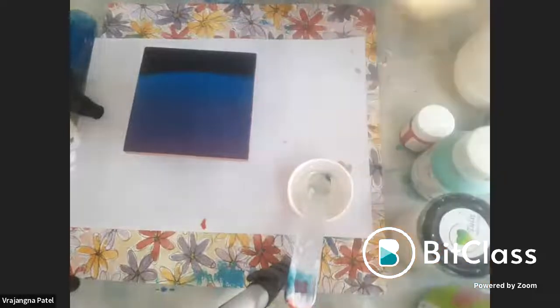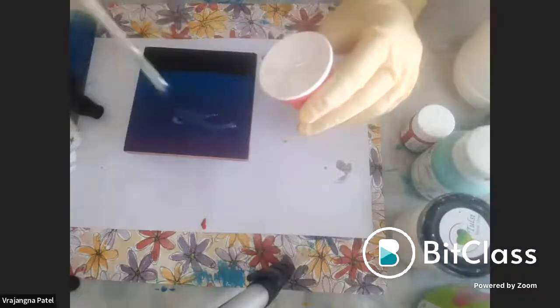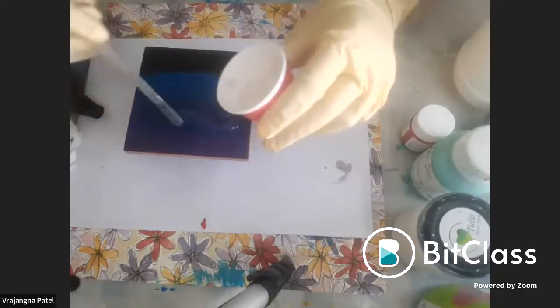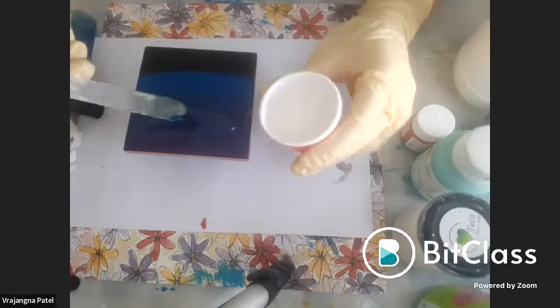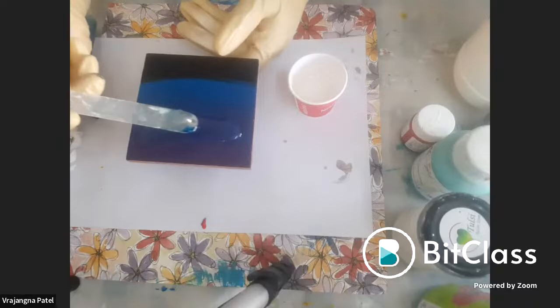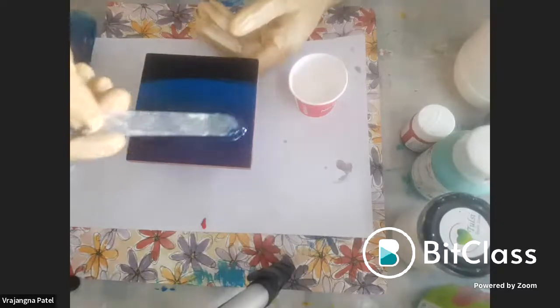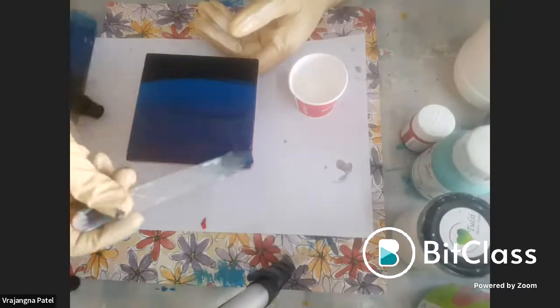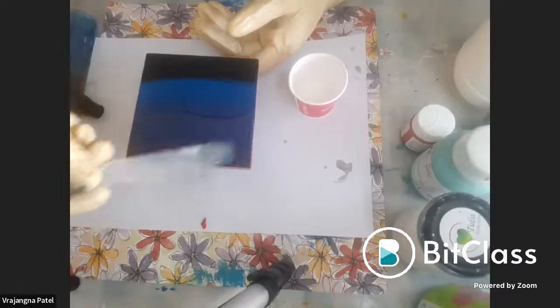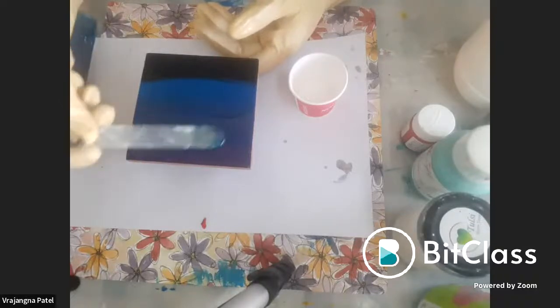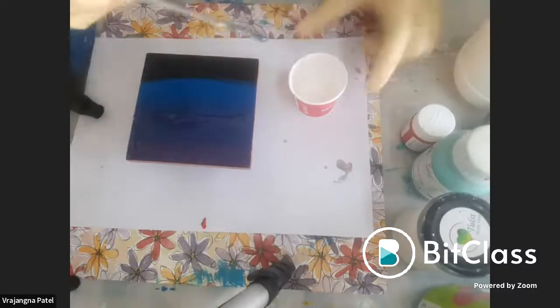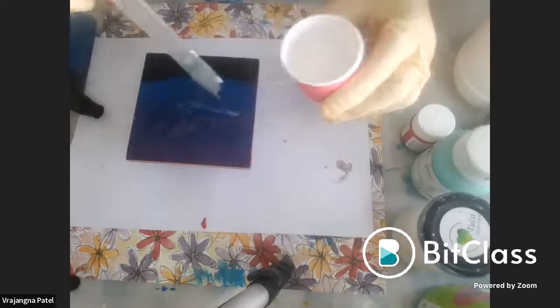So now I'm just going to pour my resin and hardener mixture over the water part. When you pour, make sure that you do not pour it all. Pour only as much as is required. Now spread your resin and hardener mixture to each and every edge as well as corner. Coat nicely, cover it up. And then take more as and when required.